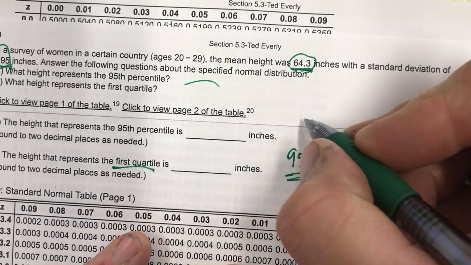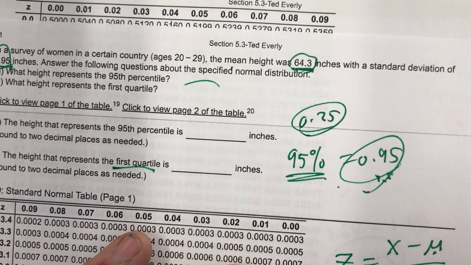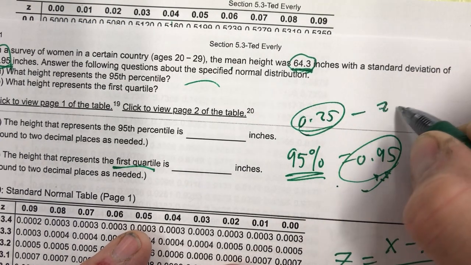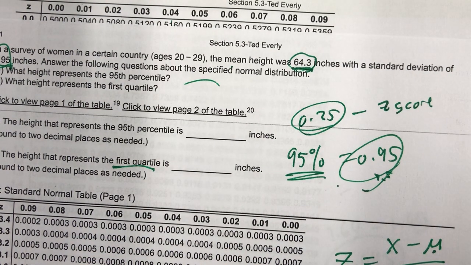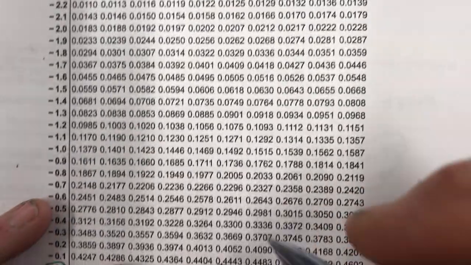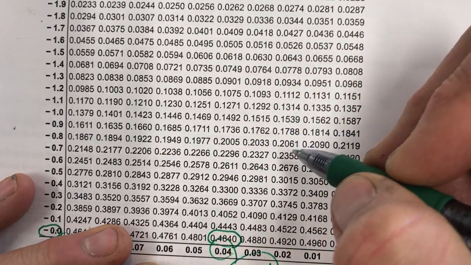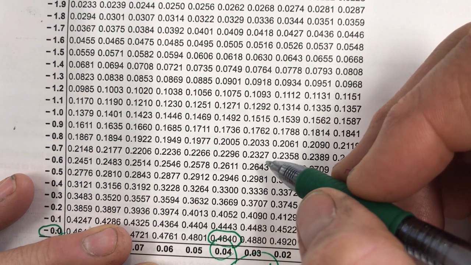First of all, I do 0.25, and I have to look that up to find out what z-score gives me that percent. So I'm going to look up 0.25. It's on this one.